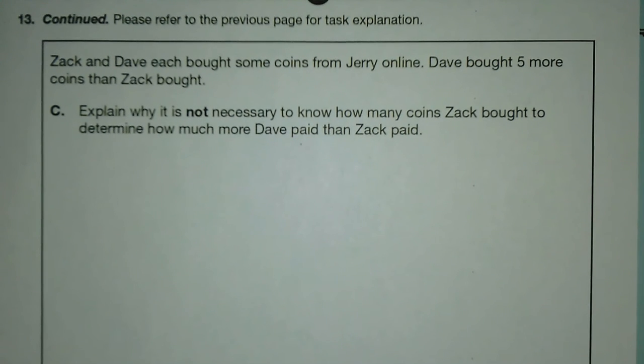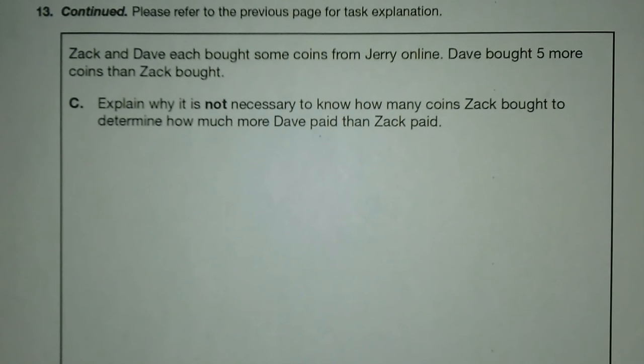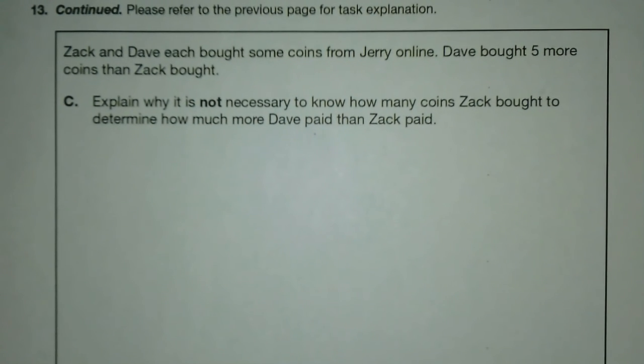How much more? What the heck? I don't like this question. I mean, obviously I understand it. What kind of answer are they looking for here?